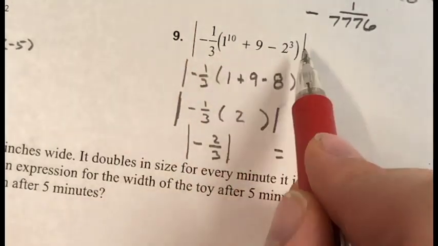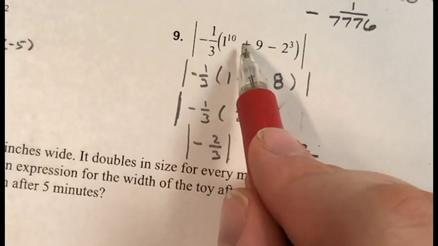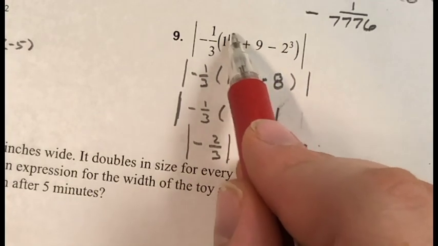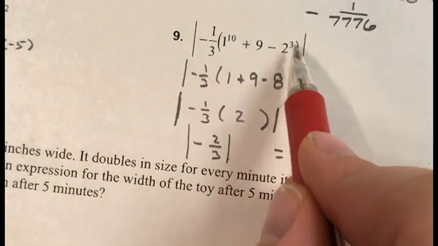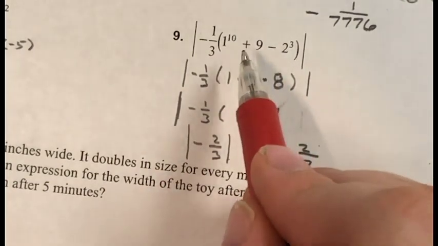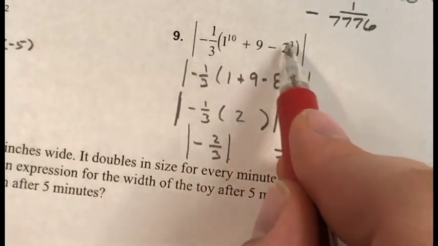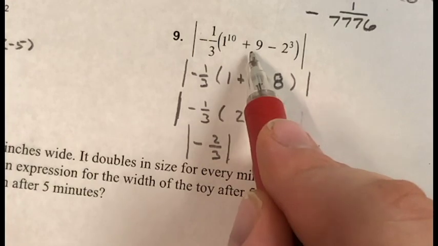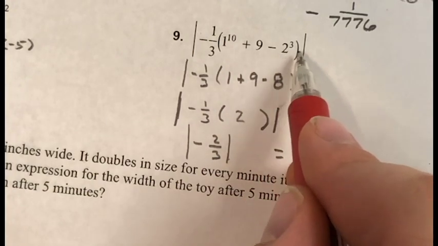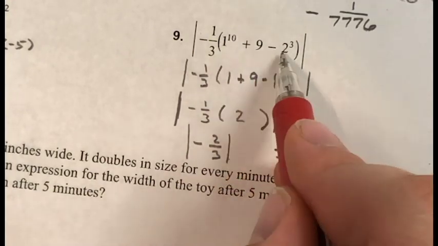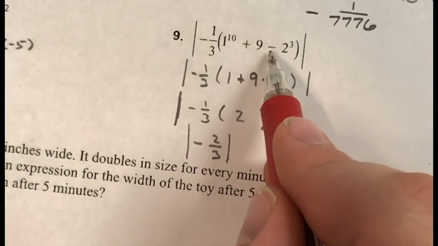So we need to work everything inside of this absolute value first. But before I can even do that, I have to work everything inside this set of parentheses, okay? Now that I know that I'm working with this set of numbers, 1 to the 10th plus 9 minus 2 to the 3rd, my job is to work with these three sets and do exponents.